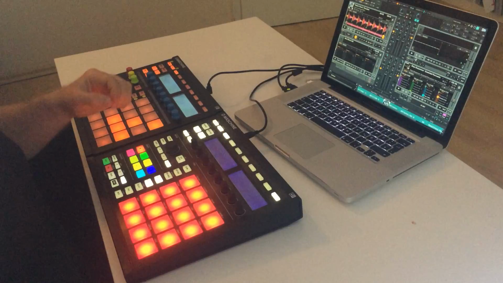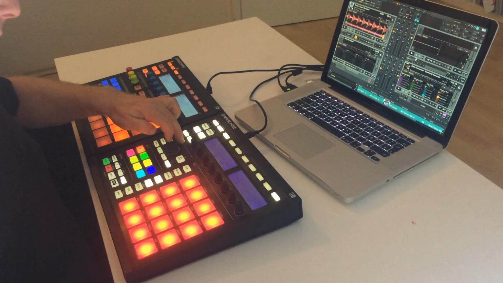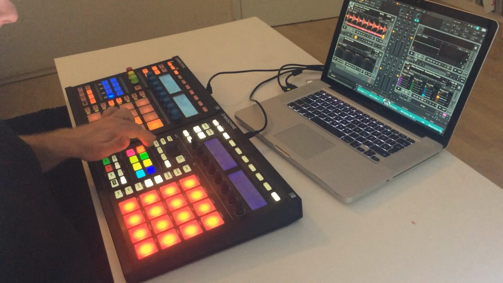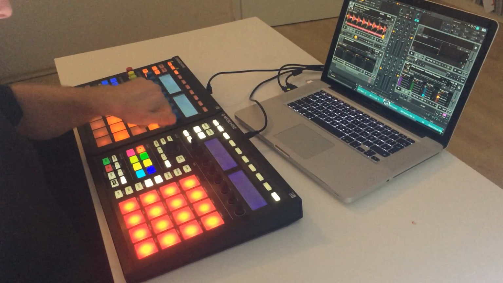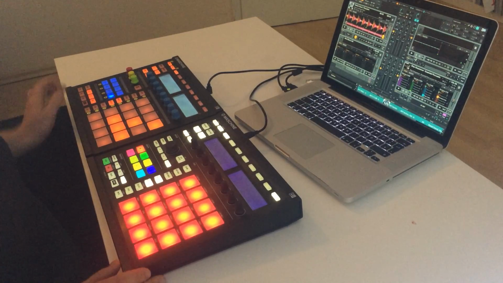So pressing down you activate the loop, and pressing down again you deactivate the loop and change the size by these two buttons or with the encoder now.